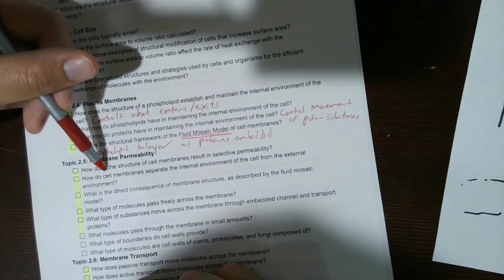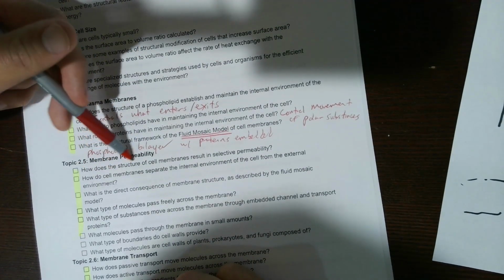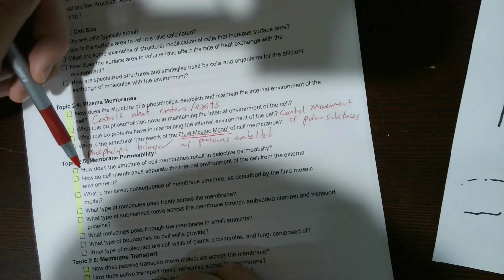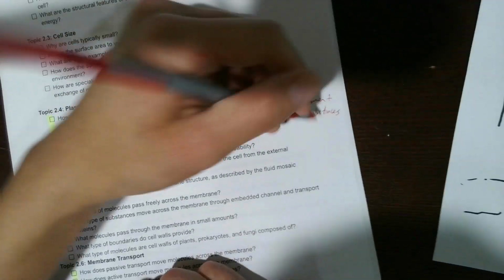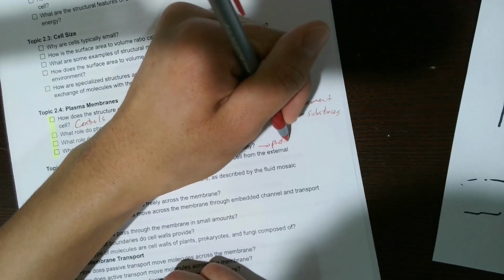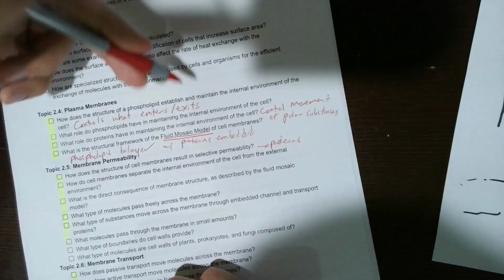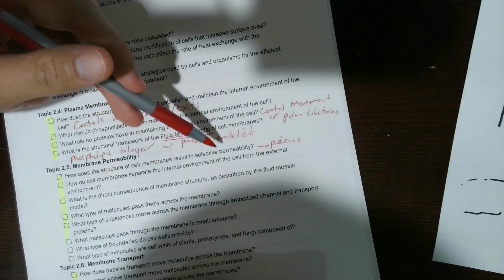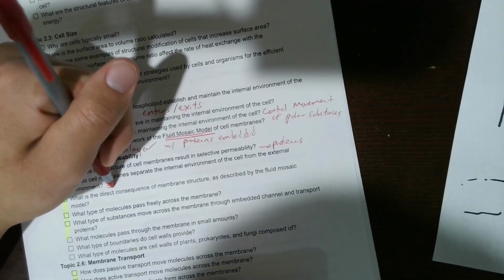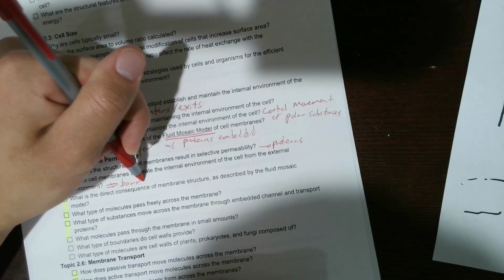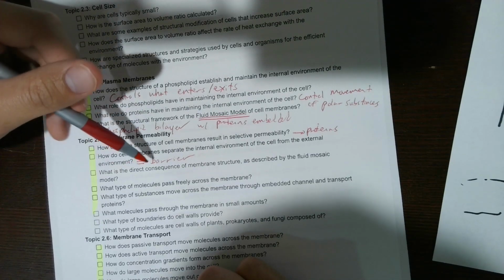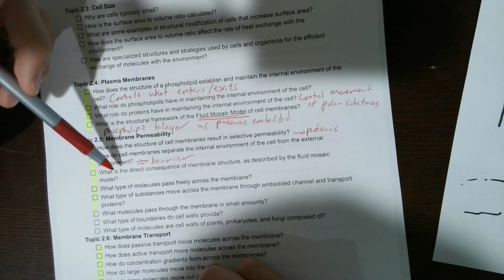How does the structure of the cell membrane result in selective permeability? The answer is there are proteins that control what crosses and what doesn't. How does the membrane separate internal from external? It's a barrier. What is the direct consequence of membrane structure?